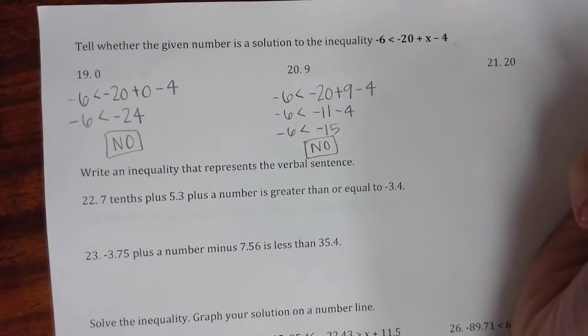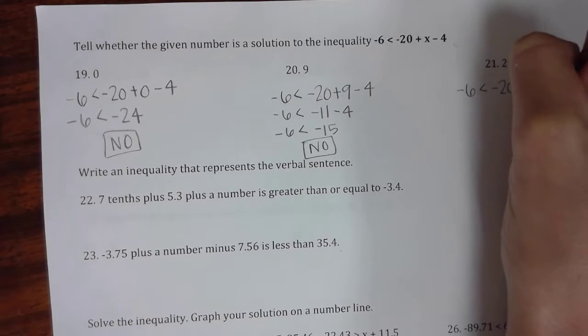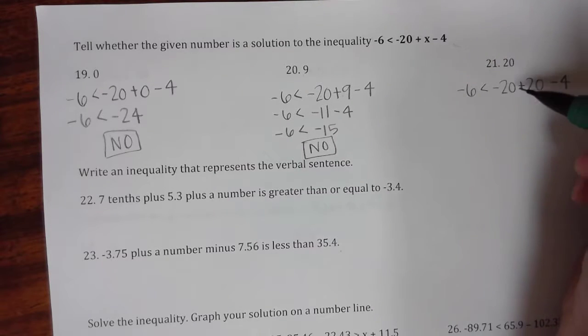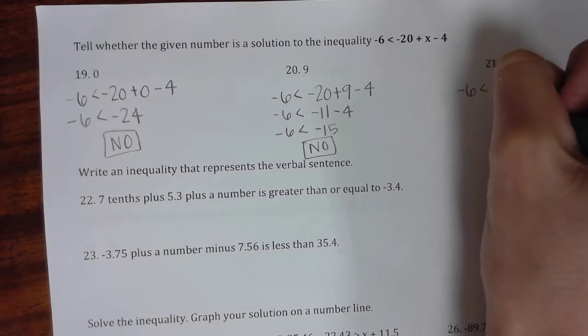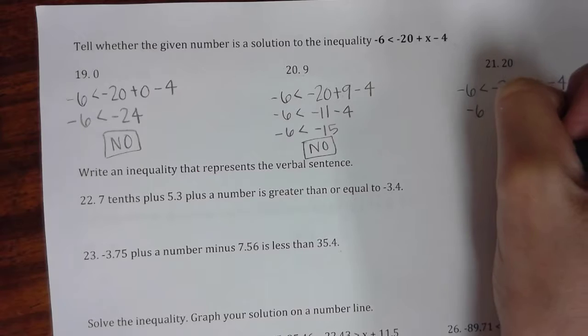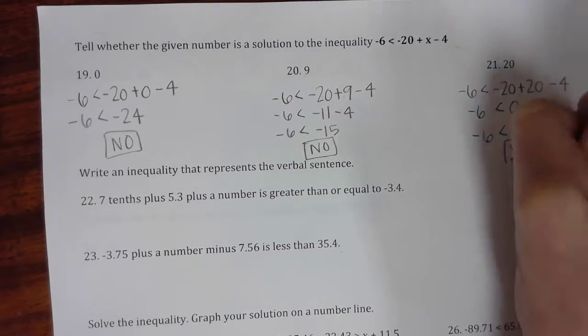For my last one, I'm going to plug in 20. -6 is less than -20 plus 20 minus 4. So -20 plus 20 is 0 minus 4. And 0 minus 4 is just -4. So is -6 less than -4? Yes. Okay.